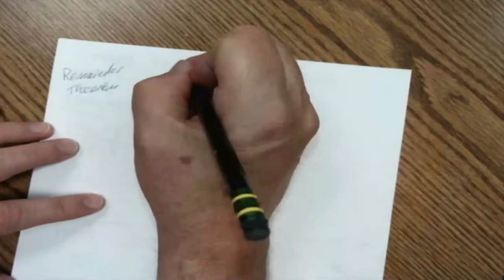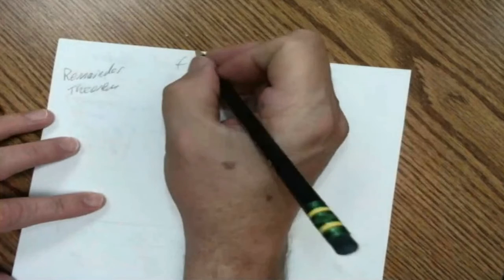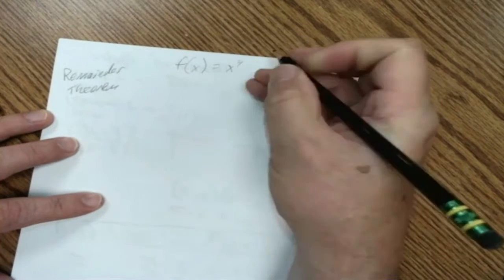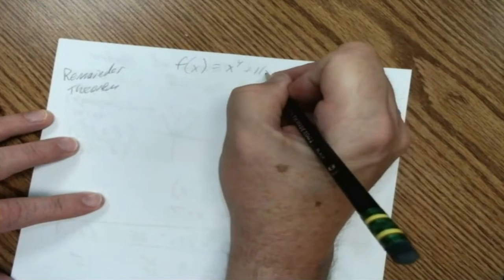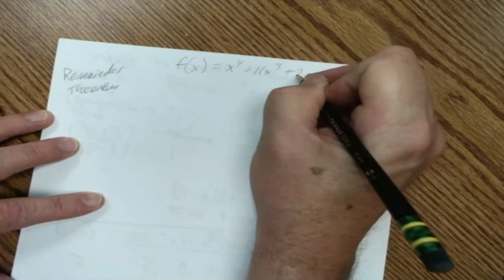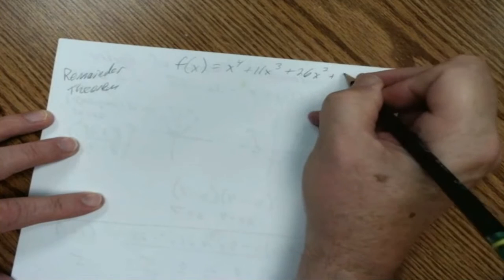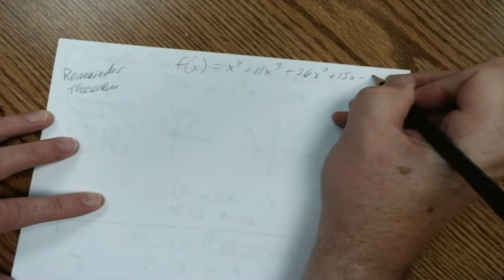Let's look at the remainder theorem. Lots of theorems in Algebra 3. We're getting into the bigger math, and these theorems give us shortcuts a lot of the time. So let's look at a bigger polynomial. Let's go x to the 4th plus 11x to the 3rd plus 26x squared plus 15x minus 17.